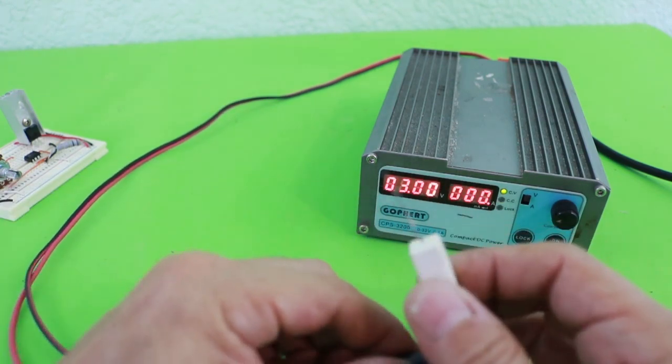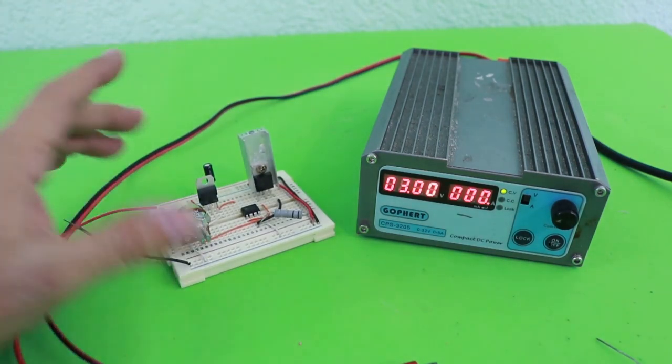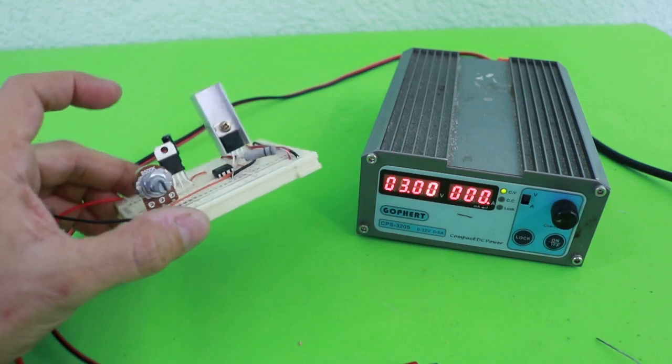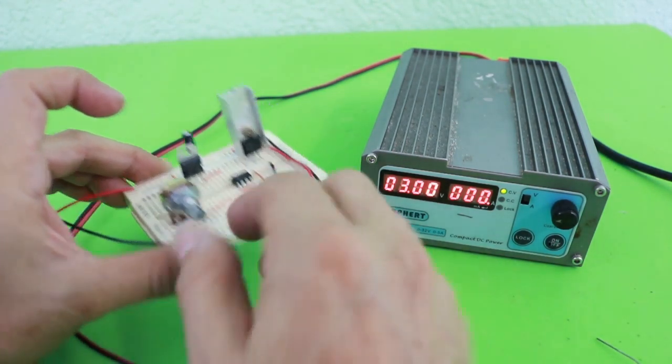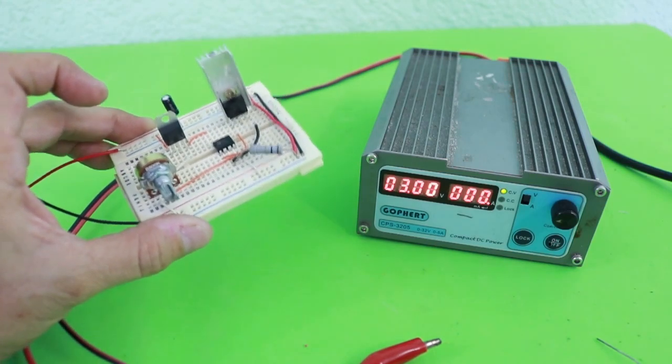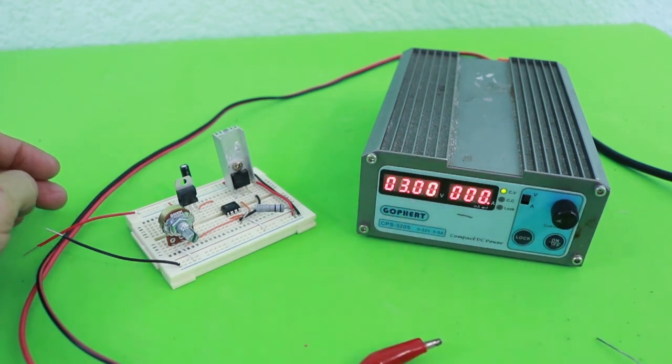Using a dummy load, you can solve these problems because you can select the current that this circuit will draw just by varying the potentiometer. And the circuit will always draw that current independently of the voltage setting of the power supply or of your battery.